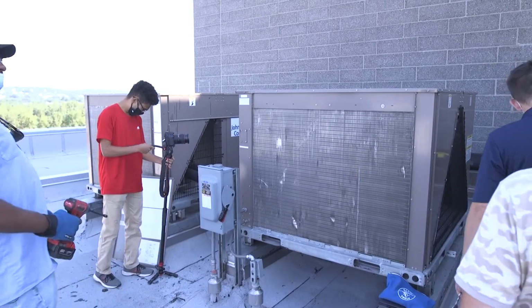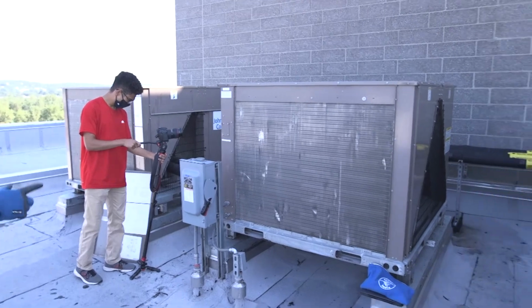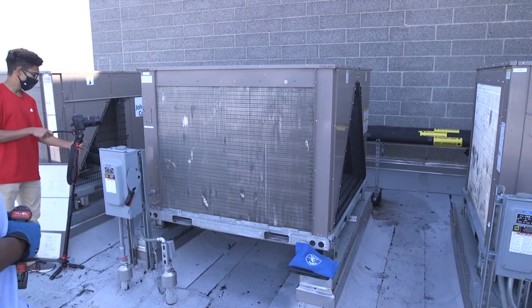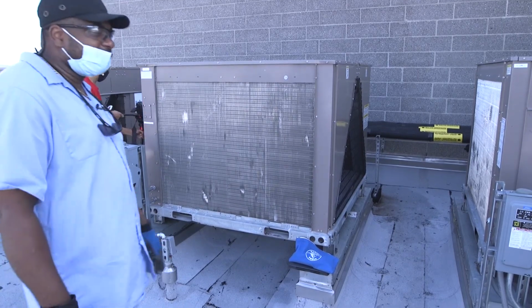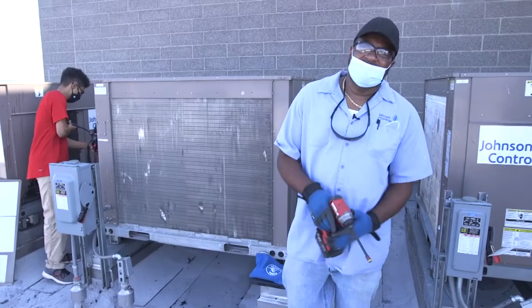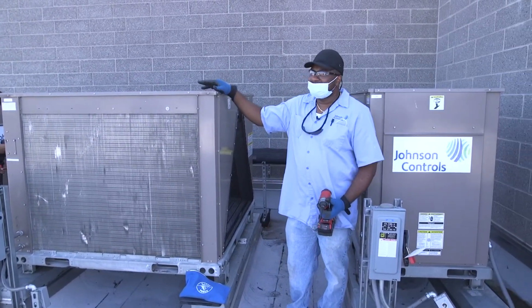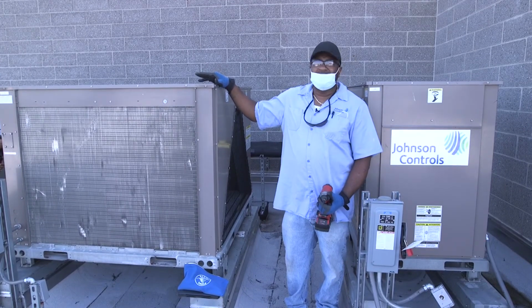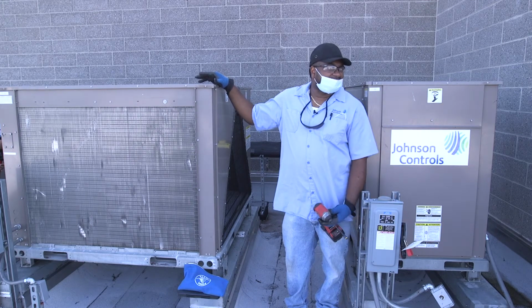So if the compressor is overheating in any way, that internal overload will trip and the compressor will not restart until it cools down. And there will always be an anti-short circuit delay on any reset, so it will not come on right away. There's going to be a countdown from like 100 and something seconds on an anti-short circuit delay before the unit actually restarts.